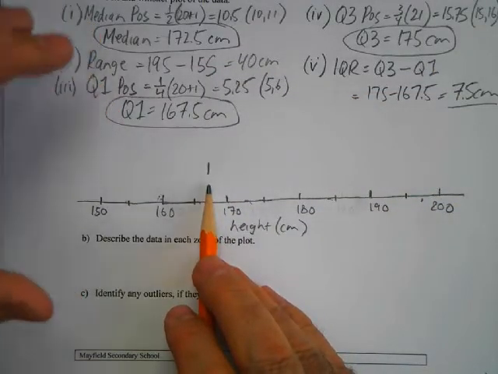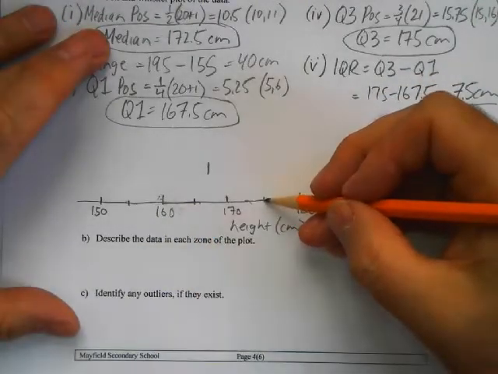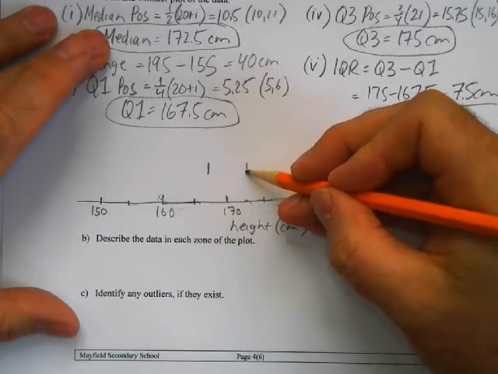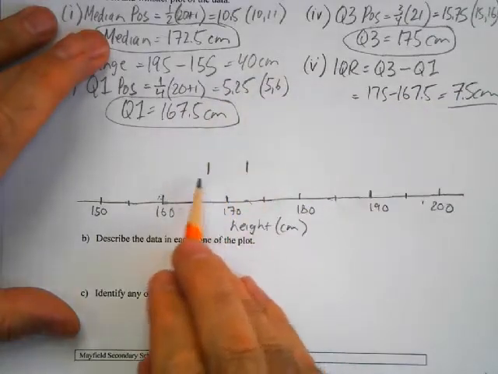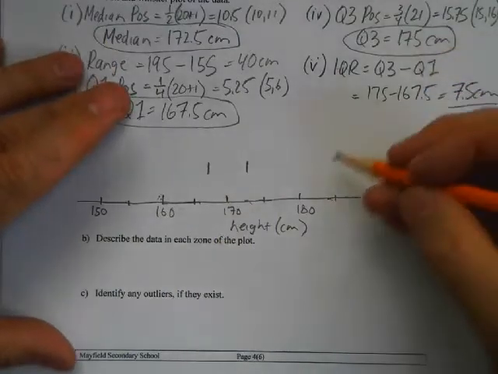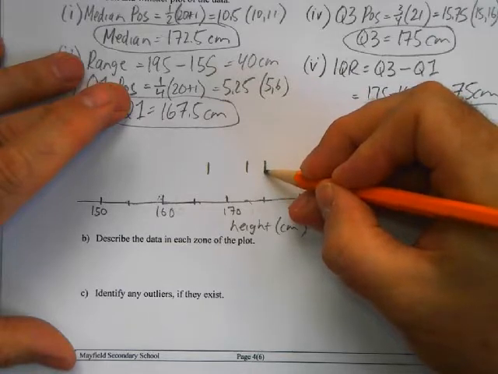Then I'm going to do Q2, which is median. Median is 172.5. 172.5 is halfway here, and I'm going to draw a vertical line at the same level and same height as the Q1. So there's Q1, Q2, and then Q3 was 175, which is right here. Same idea, vertical line.